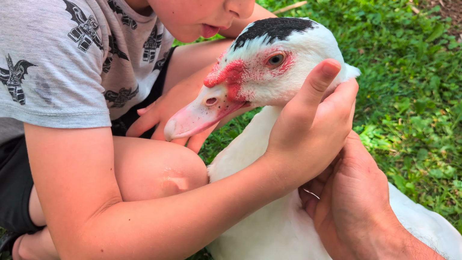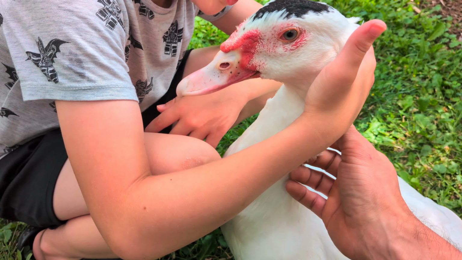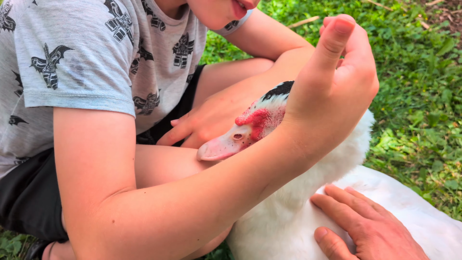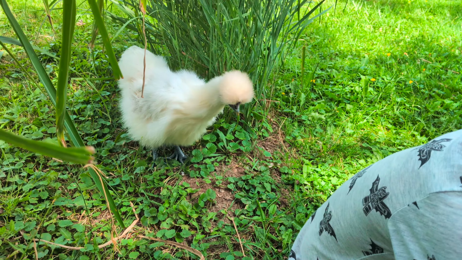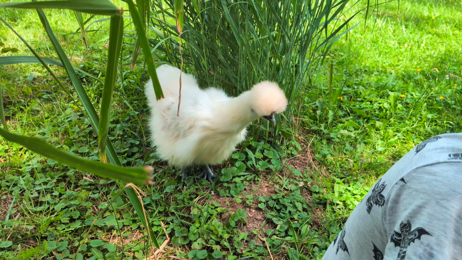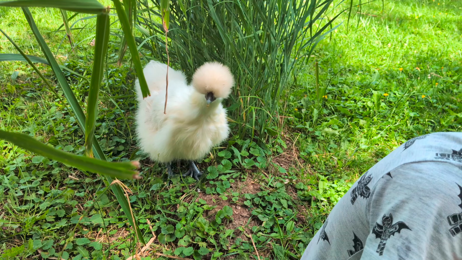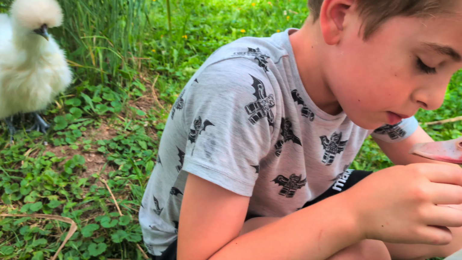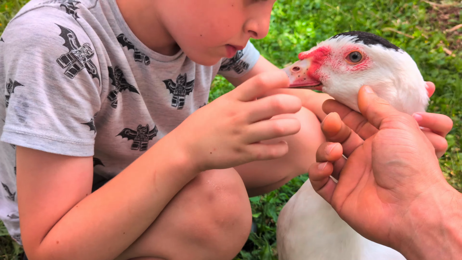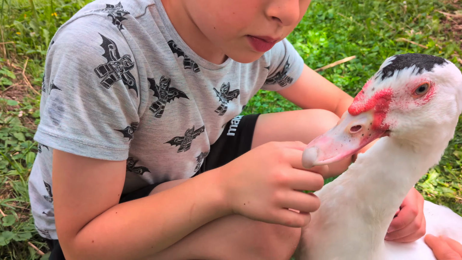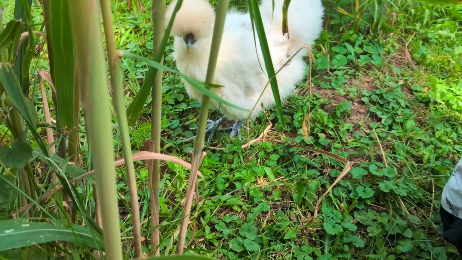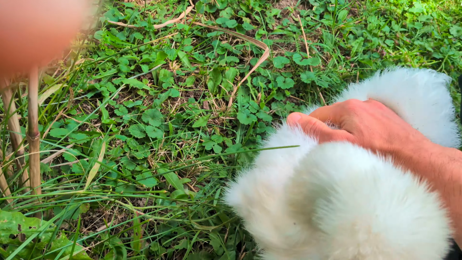Very nice animal. He or she, I'm not sure if it's a male or female, but he never runs away. He just stays there to be pet. And that's my favorite one. That's a really nice chicken. There she is, a really docile animal. Never had them before. It's called a silky chicken.